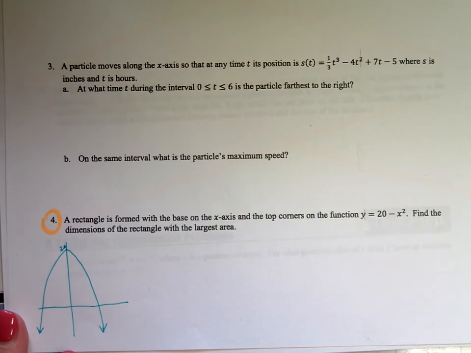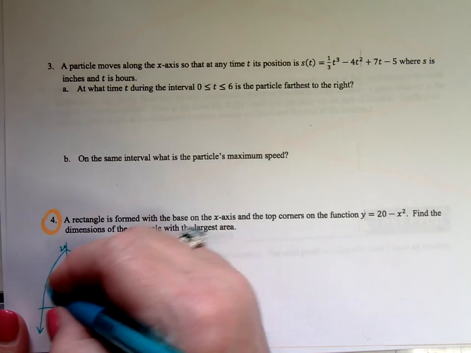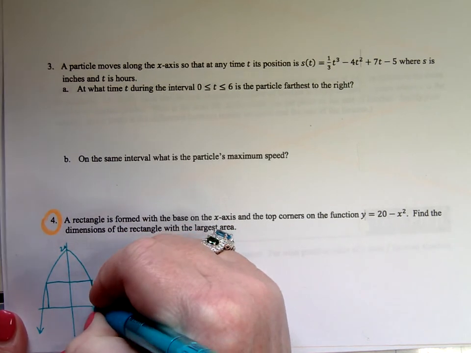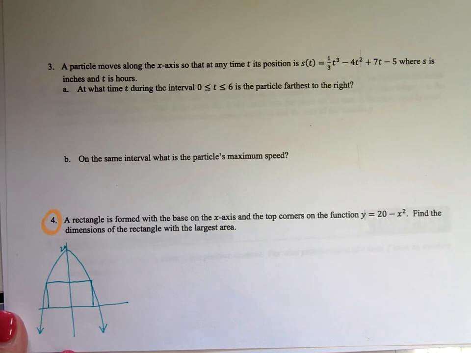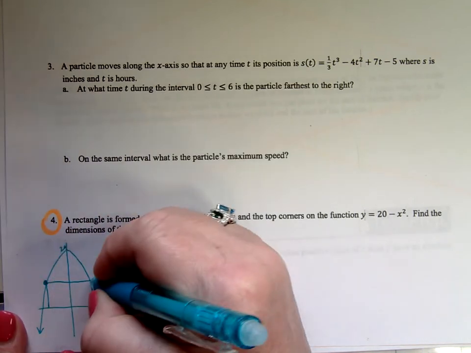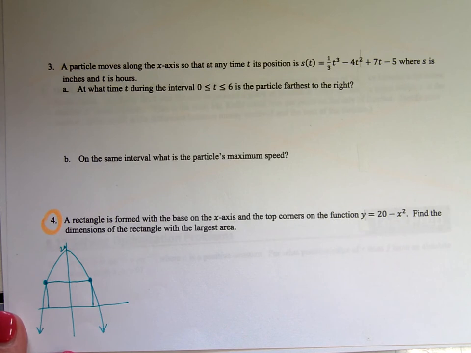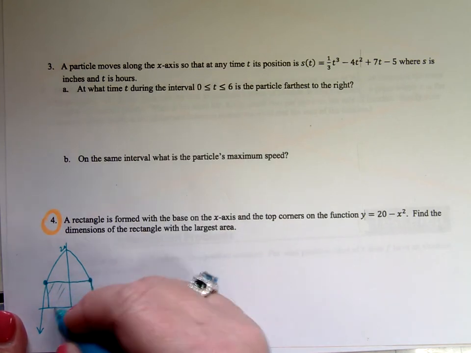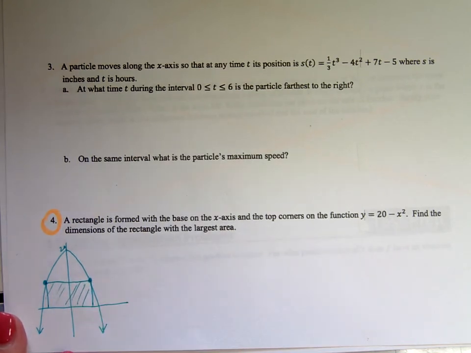What's happening is you've got a rectangle inscribed in here where the corners of that rectangle lie on your parabola. Find the dimensions of the rectangle with the largest area. Well, that's this area in here. Where can I put that where I'm going to have the largest area?